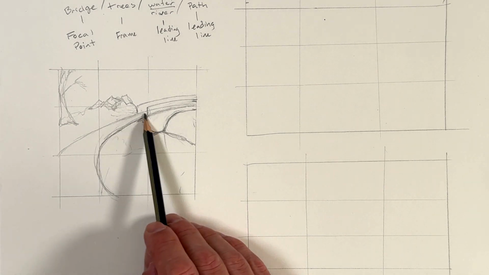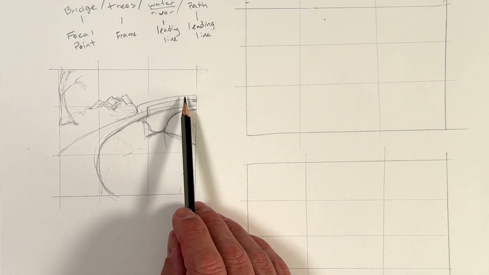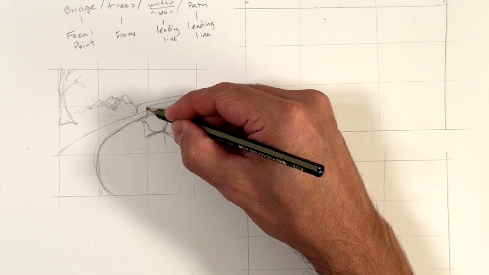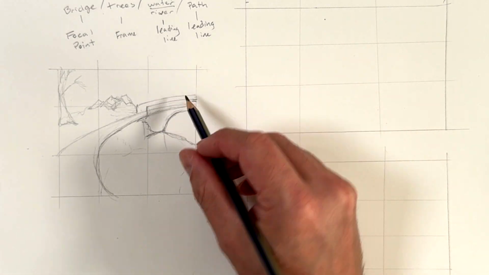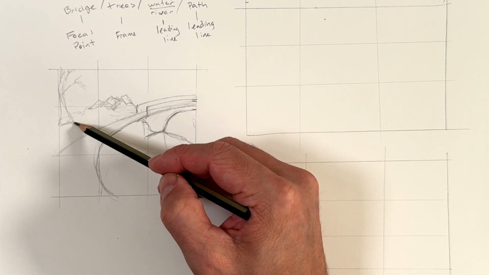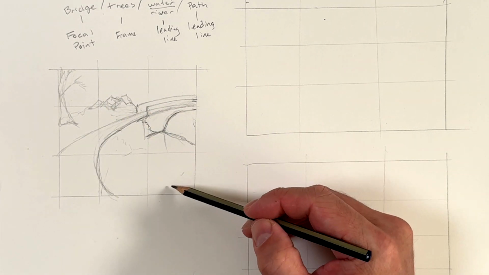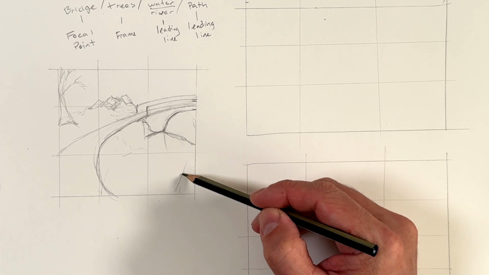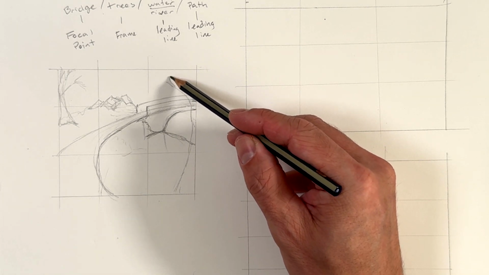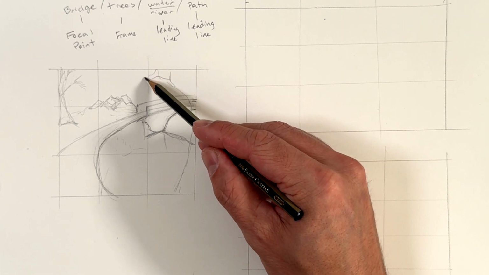So we have our path, which leads us to our bridge. Our bridge becomes kind of like the main focal point. We have a tree here to kind of frame this in, and then put another tree here to kind of frame that in.